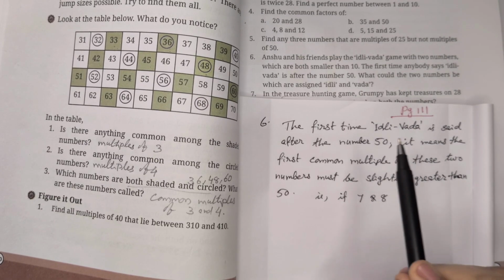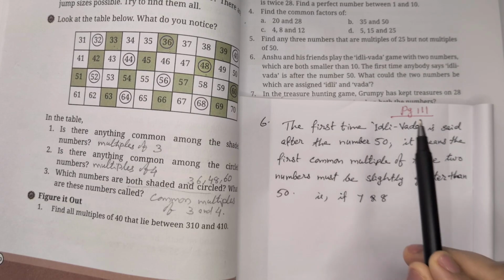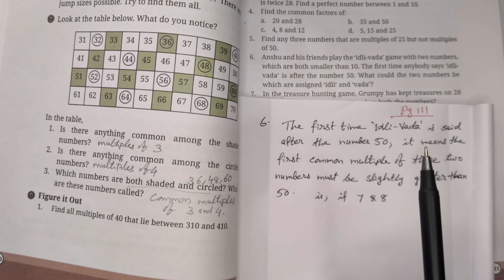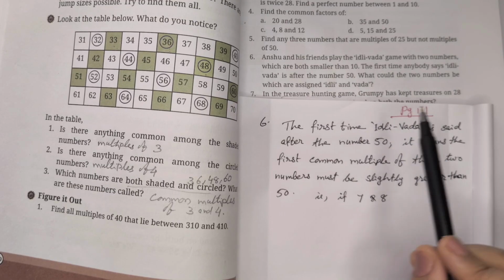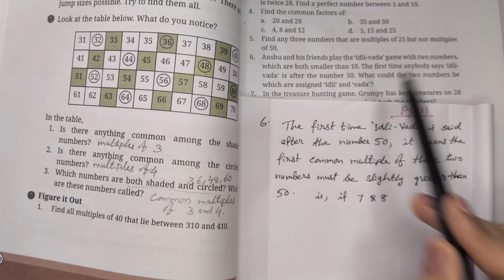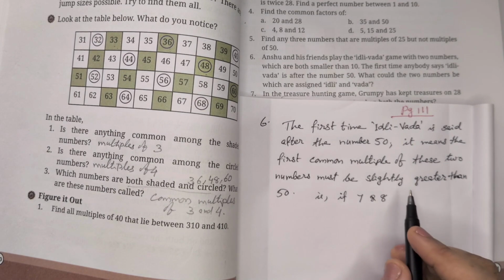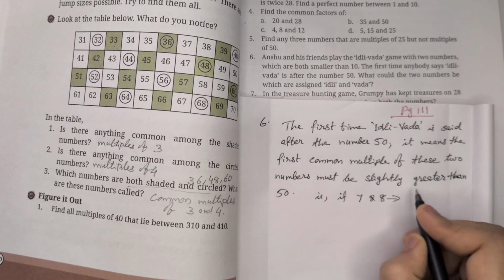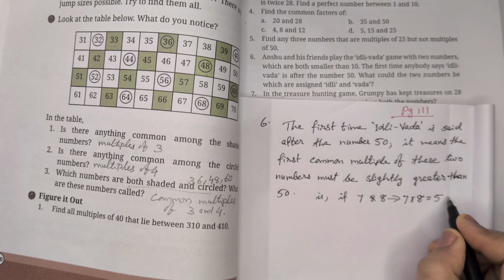So we can check the numbers. If we take 7, 7 sevens are 49, which is less than 50. So up to 7, all the products are less than 50. Now it has to be after 50. If we take 7 and 8, 7 into 8 we can write 56.